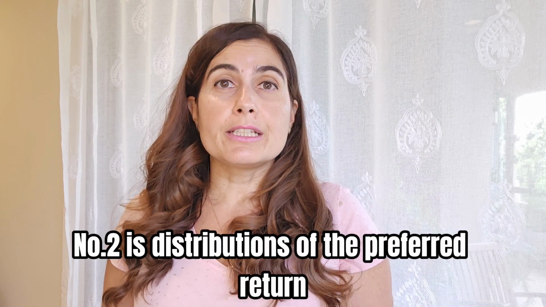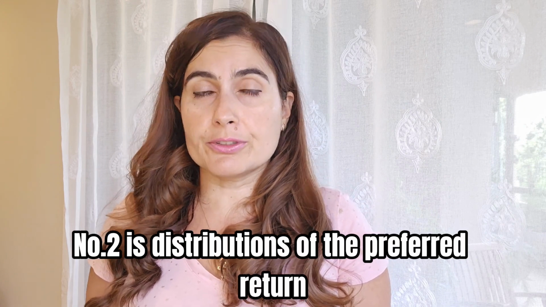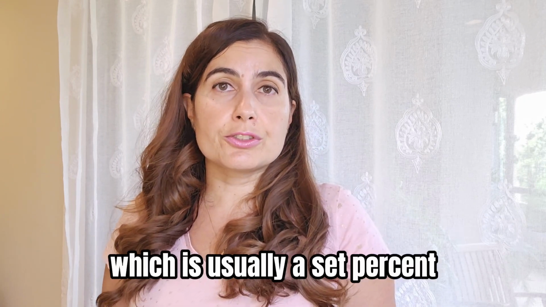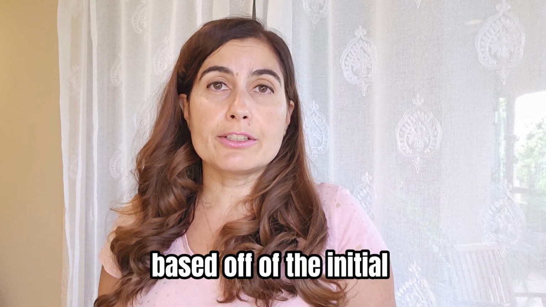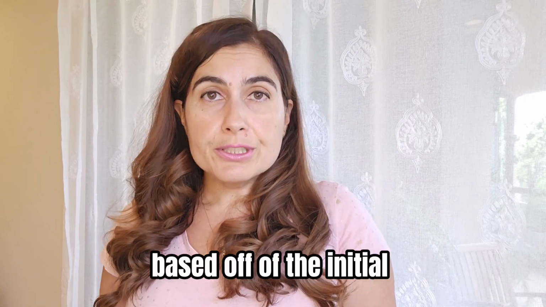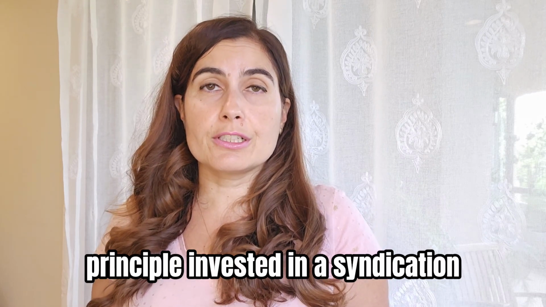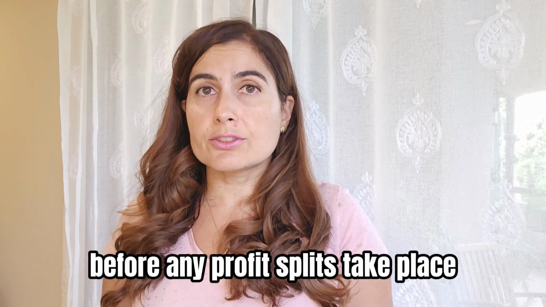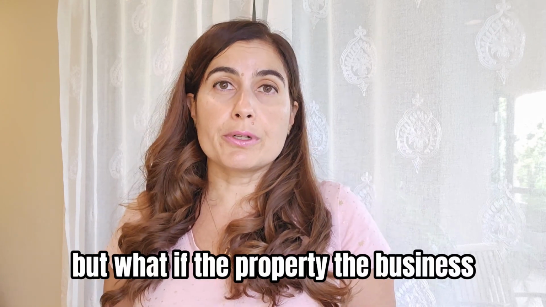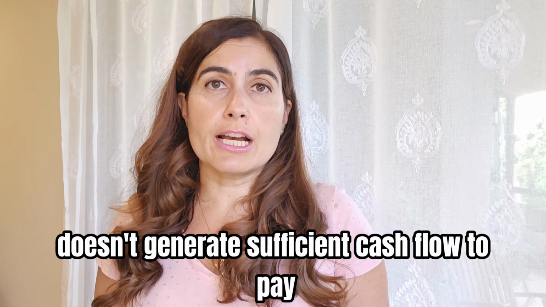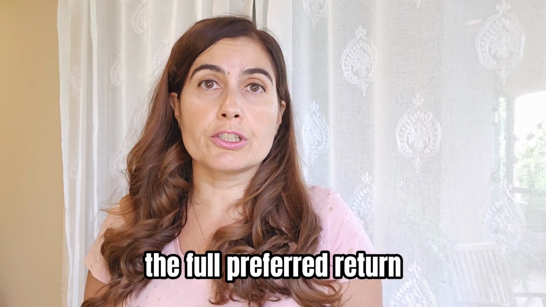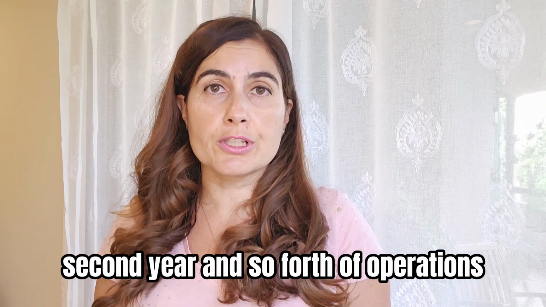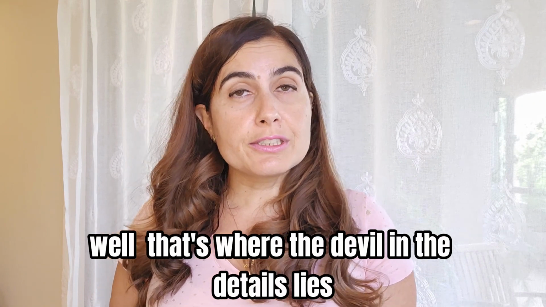Number 2 is distributions of the preferred return. Many syndication structures come with the so-called preferred return, which is usually a set percent based off of the initial principal invested in a syndication that is typically paid, as the name suggests, before any profit splits take place. But what if the property, the business doesn't generate sufficient cash flow to pay the full preferred return that is due during the first year, second year, and so forth of operations? Well, that's where the devil in the details lies.